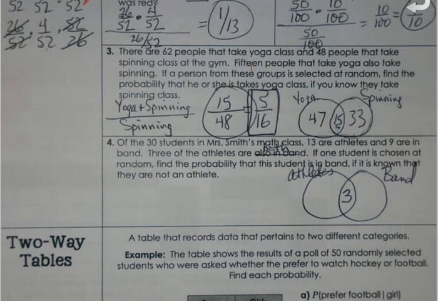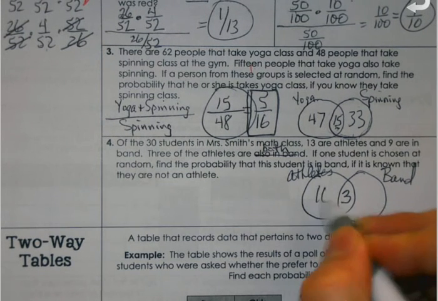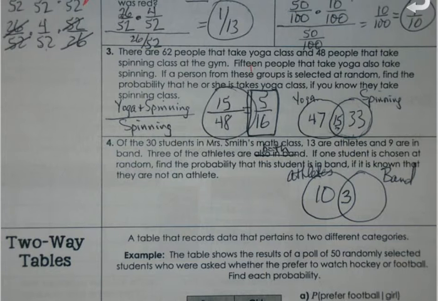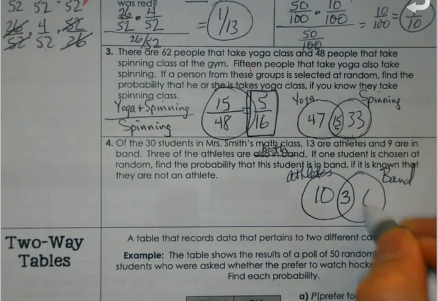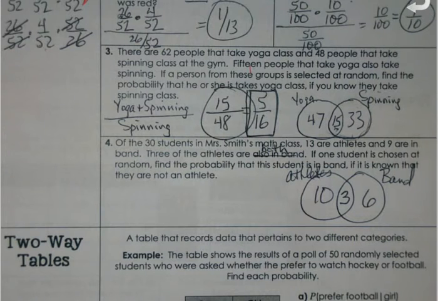So, how many just athletes do we have? 13, 10. Okay. And 6. Okay. So let's see here. If one student is chosen at random, find the probability that the student is in band if it's known they are not an athlete.